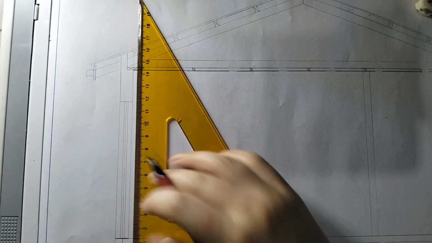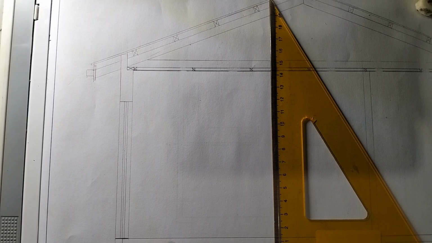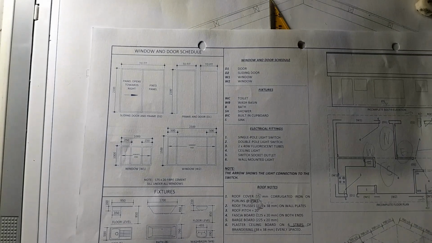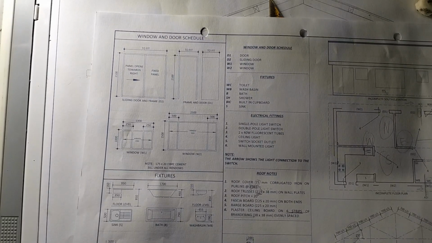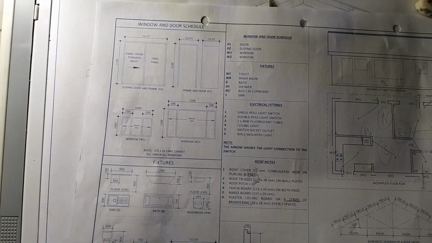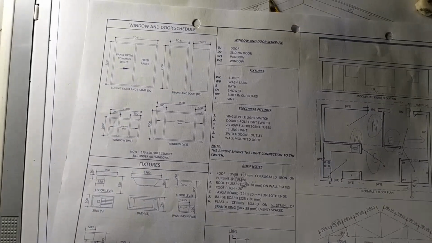And we also have to go and put in the lintel as well, and they don't actually give us the lintel measurement.